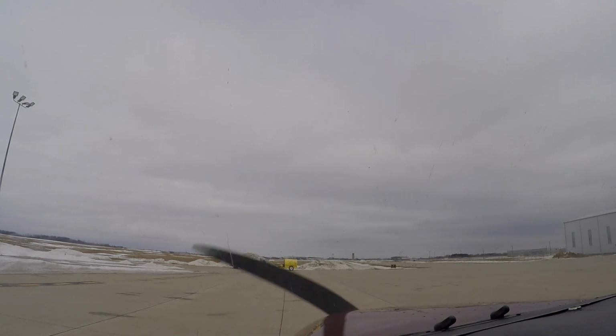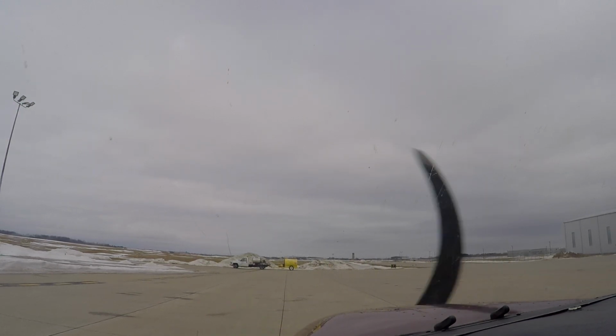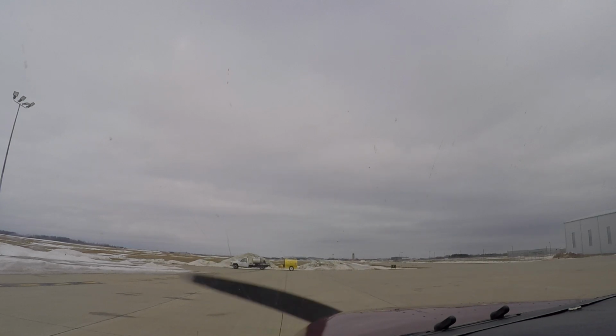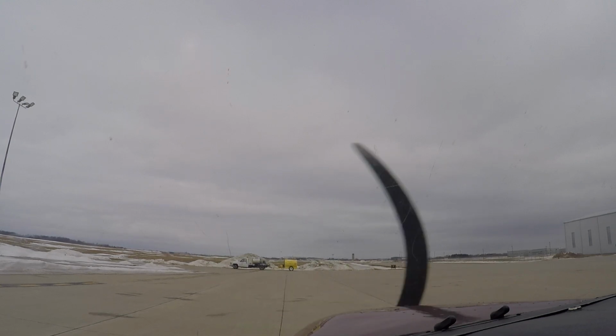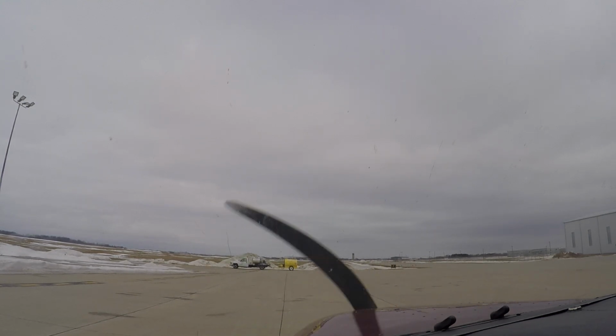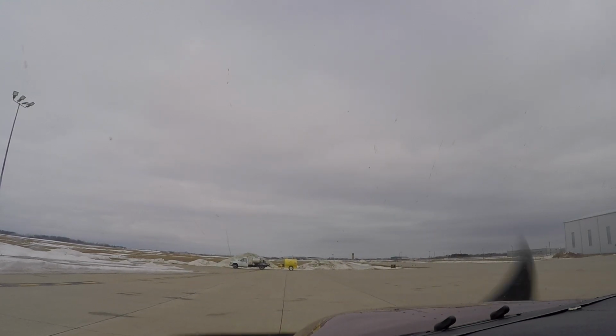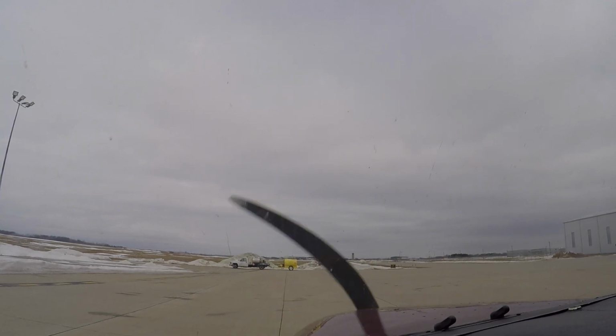Appleton Ground, Cessna 529 Echo Romeo at Platinum, information Victor. Ready to taxi. We'd like to stay in the pattern for some touch and goes, please. Cessna Echo Romeo, Appleton Ground, from Platinum, runway 30, taxi via Papa, November. Taxi runway 30 via Papa November, 529 Echo Romeo.